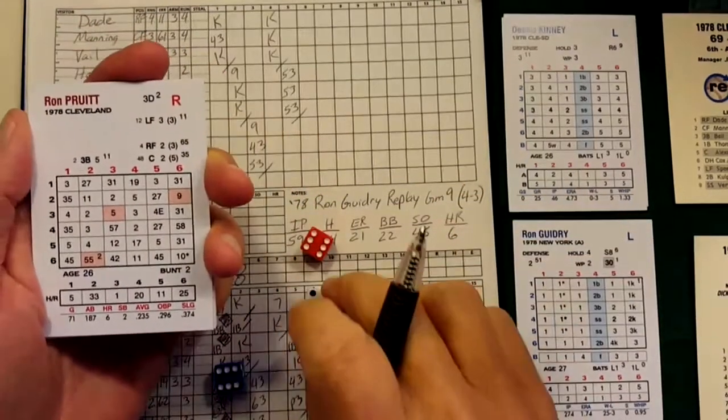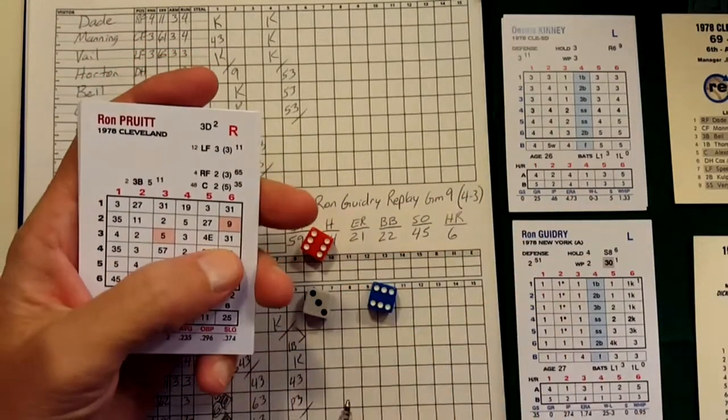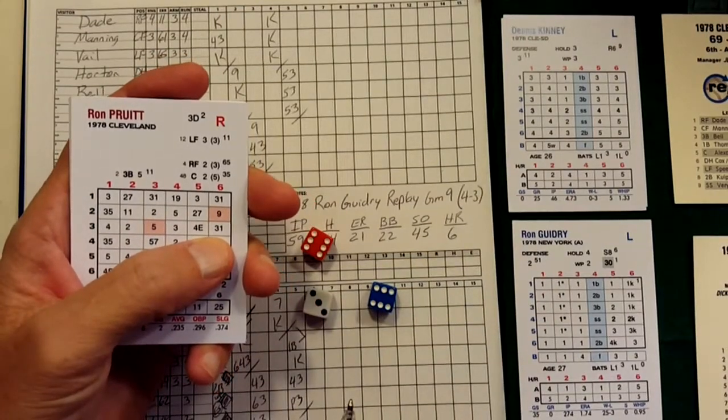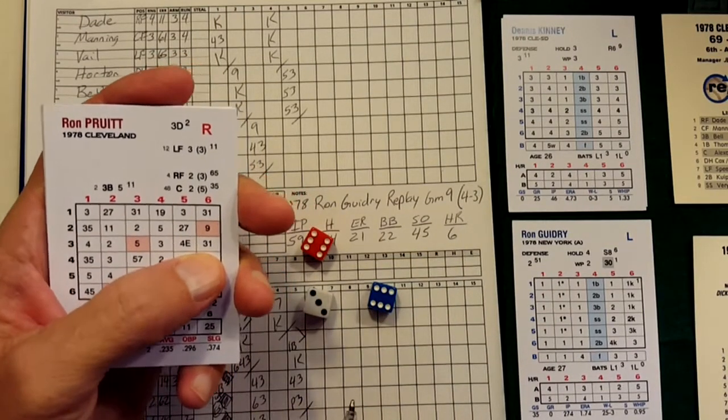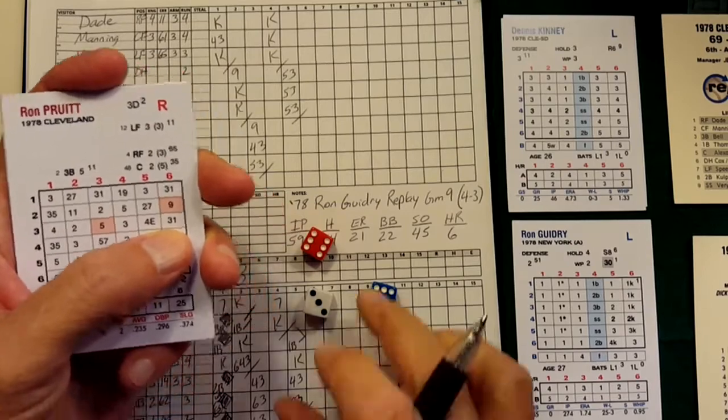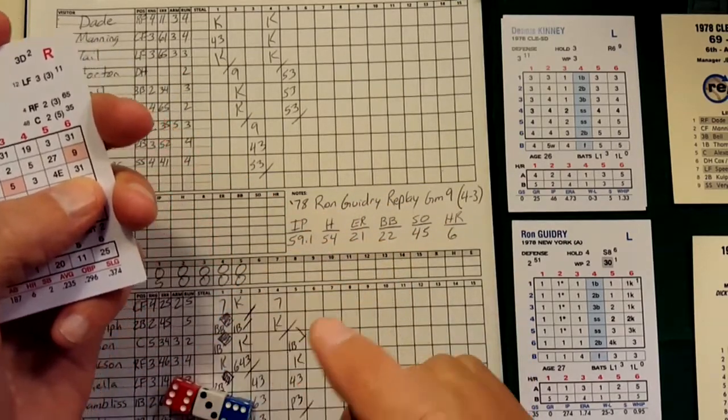Ron Pruitt, 6-3 is a 31, and then a 6-6 is a 34 total. And that will be a fly out to center.